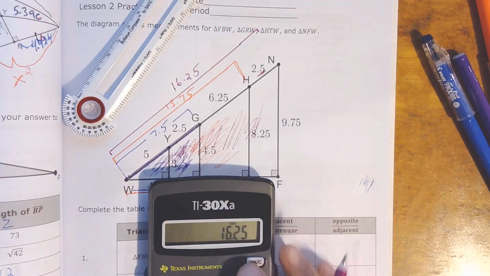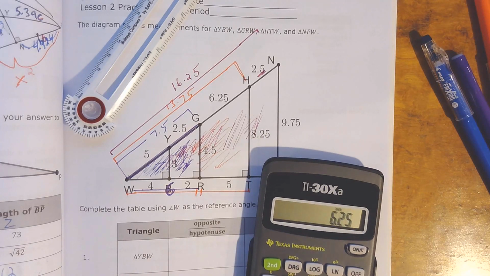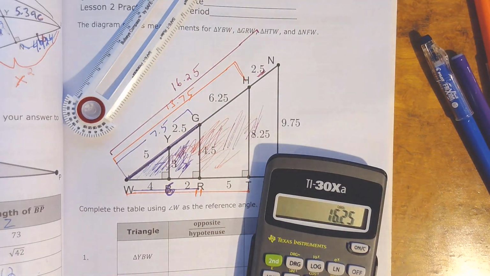If we added up the segments here, 5 plus 2.5 plus 6.25 plus 2.5, that's 16.25, just a quick dummy check.